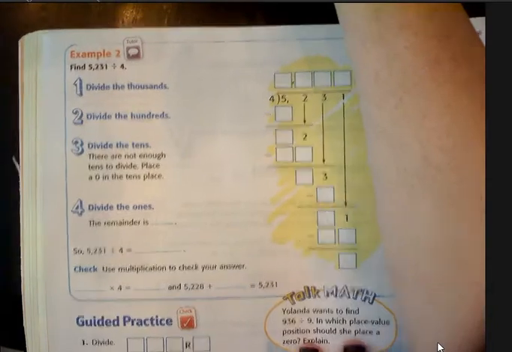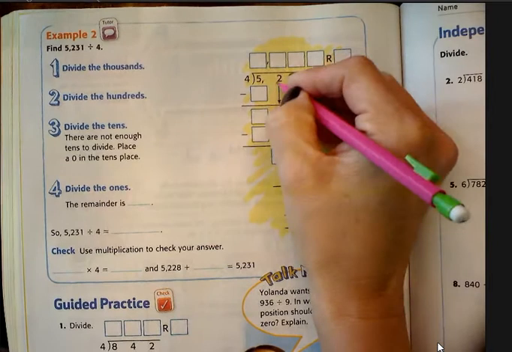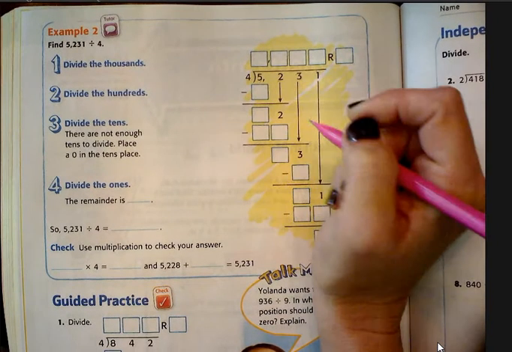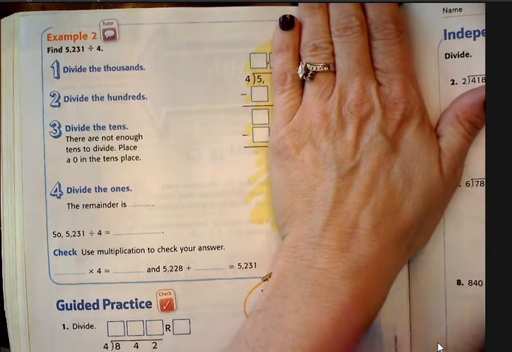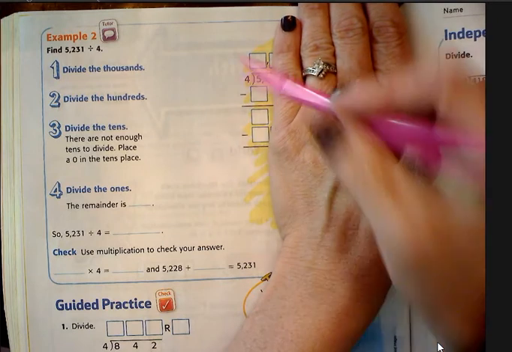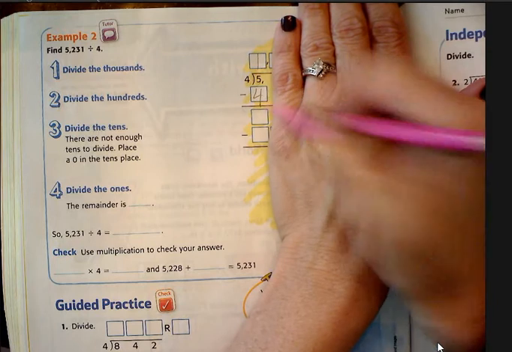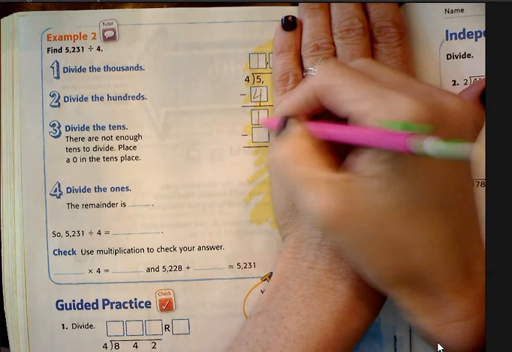Okay, so this one says we have 5,231 divided by 4. So remember, I just start my problem with what I can divide into. So can 4 go into 5? Yes, 1 time. 1 times 4 is 4. 5 minus 4 is 1. And now we bring down our 2.